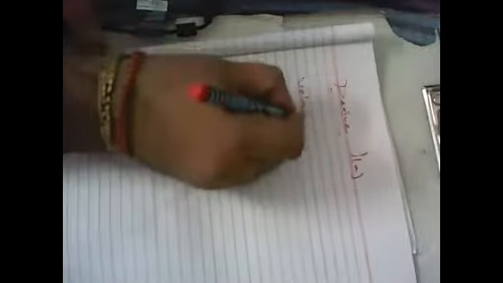Derivative means to derive. To derive something from a function. For example, velocity. Velocity is displacement upon time.